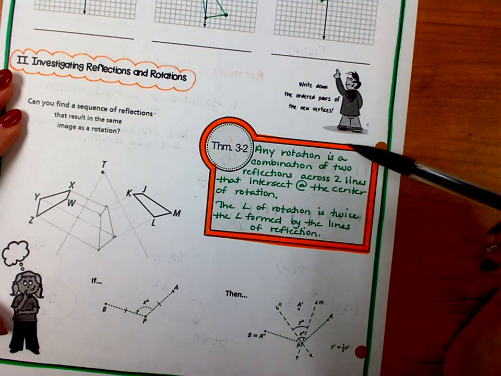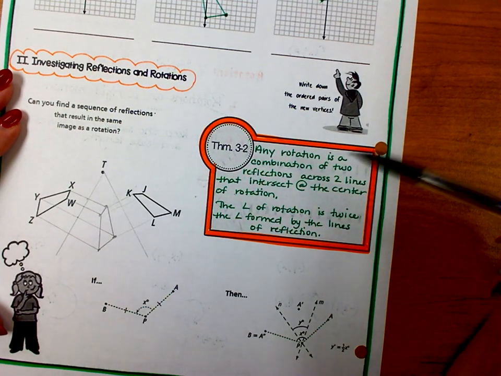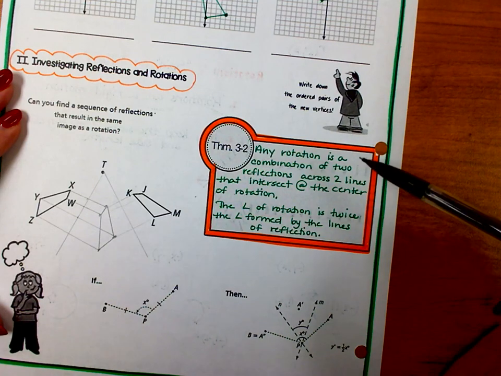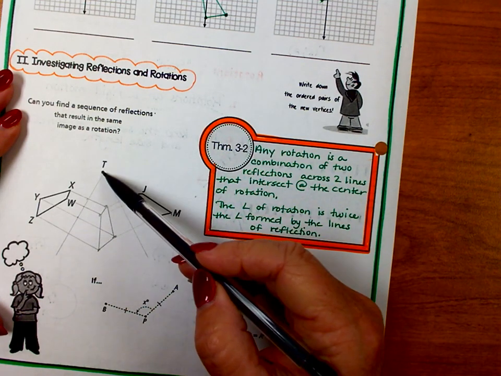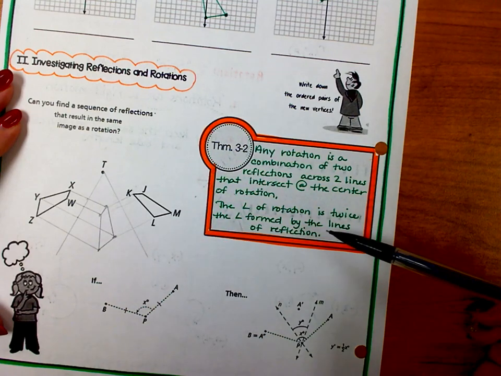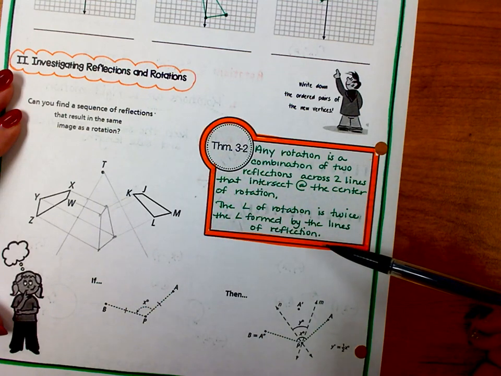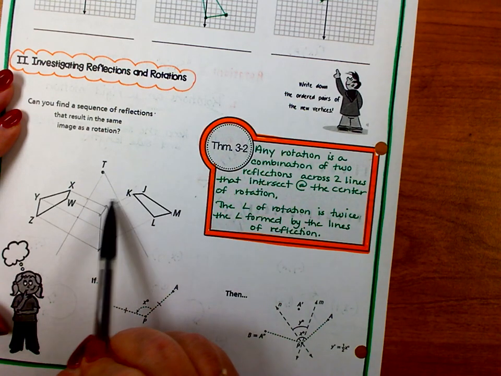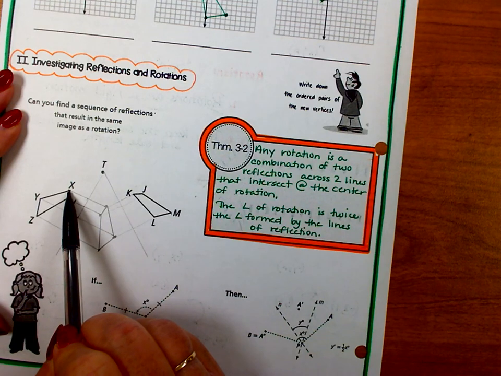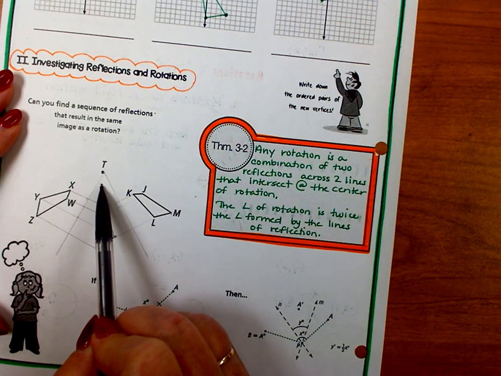Okay, now let's take a look at a theorem. Theorem 3.2 says any rotation is a combination of two reflections, just like we did here, two reflections across two lines that intersect at the center of rotation, which is exactly what ours did. The angle of rotation is twice the angle formed by the lines of reflection. Okay, so from here to here, that's going to be twice this angle right in here.